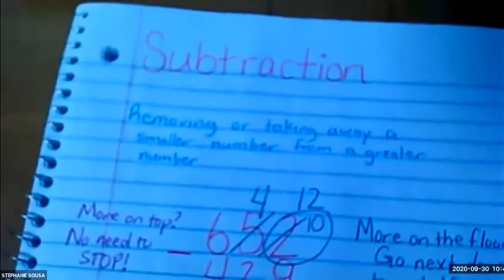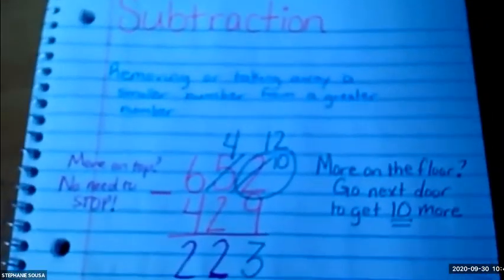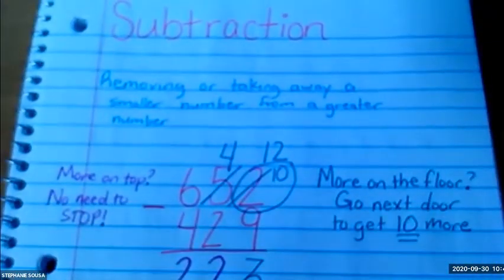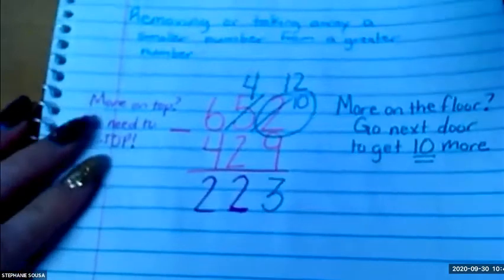So if you'll remember, on Monday we took a look at subtraction and we defined it. We showed an example. Now we're going to take a look at double place value subtraction. I don't have enough room at the bottom of my page, so I'm just going to turn my page and I'm going to write on that very next page. Okay?